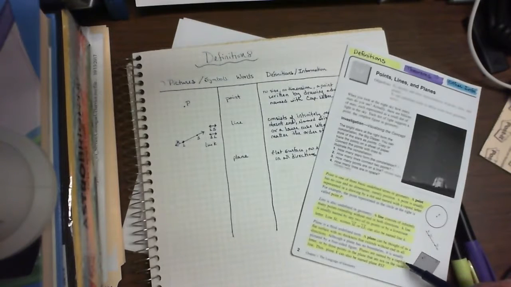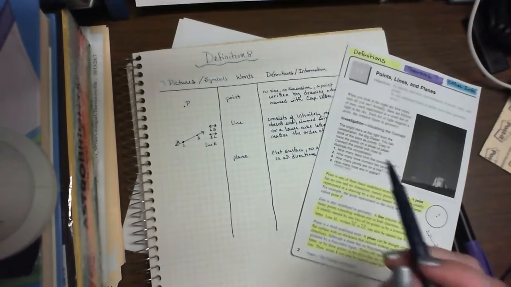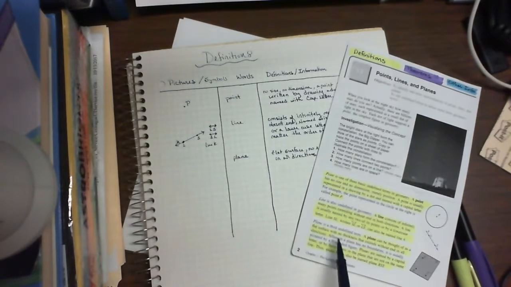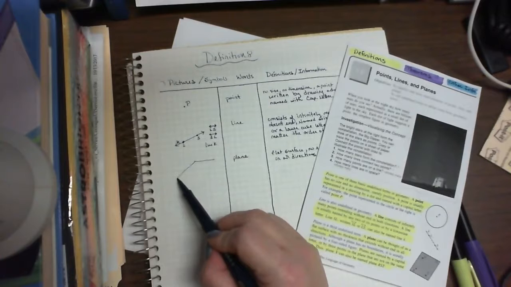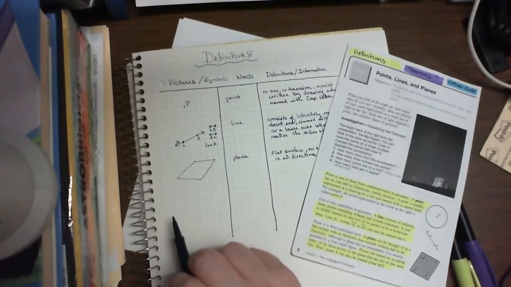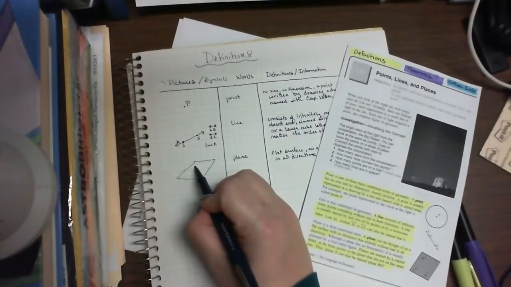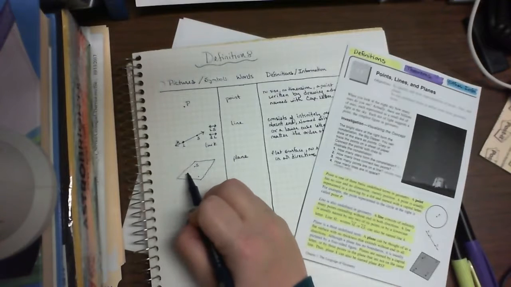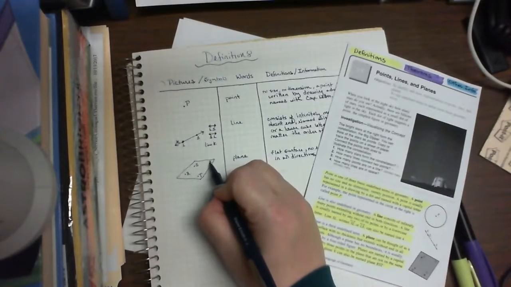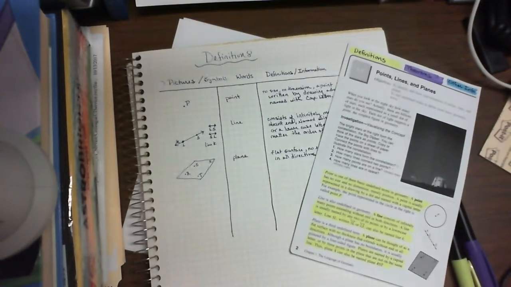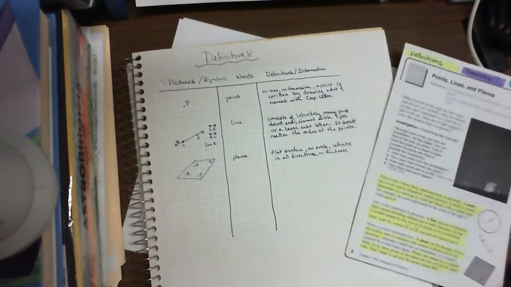Then planes are named by a capital letter or by 3 points in the plane that are not the same line. So they said in here, even though it didn't get highlighted, that it was usually drawn with a 4-sided figure, like a tabletop. So they have S, R, and T. Told you I don't feel very creative. And then an X up here. X is the one that doesn't have a point. That's why it is plane X.